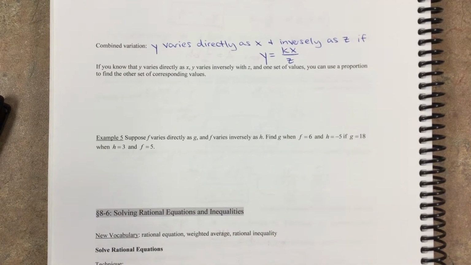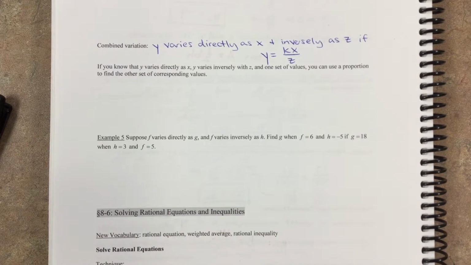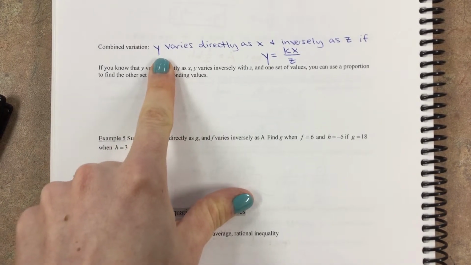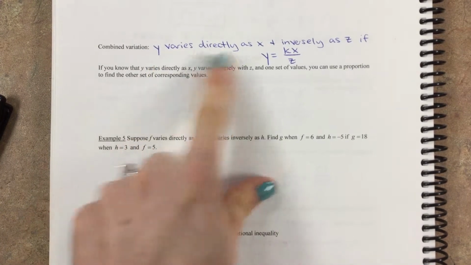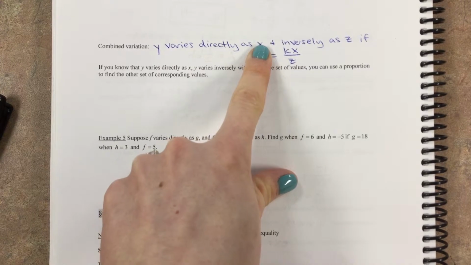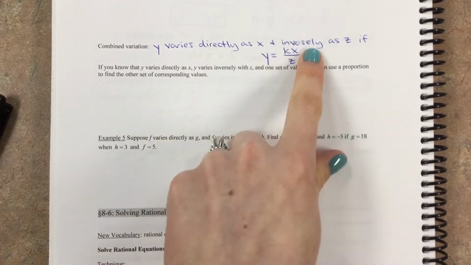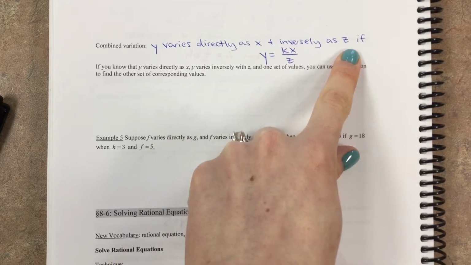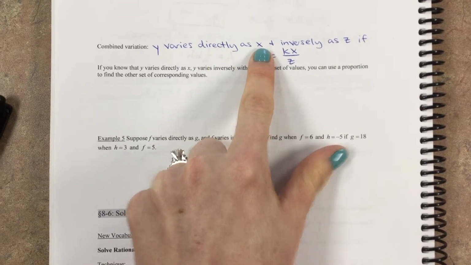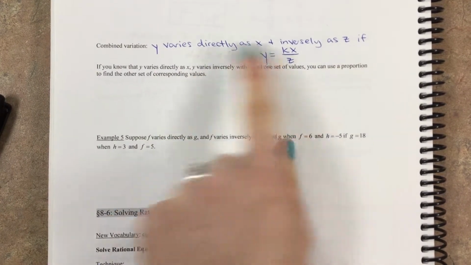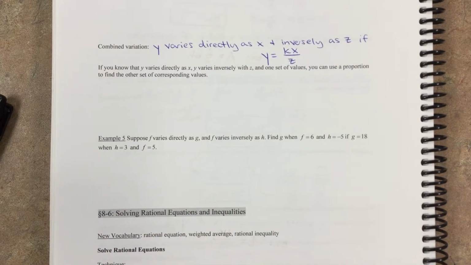I don't have an exact formula to give you as an example, but the example that I want to use for you for combined variation, let's say this is the number of minutes that it takes to solve a set of math problems. It varies directly as the number of problems, meaning more problems, more time, and it varies inversely as the number of people that are working on it. The more people that are working on it, the less time it will take. So more problems, more time, more people, less time. So you've got direct and then inverse kind of combined into one scenario.